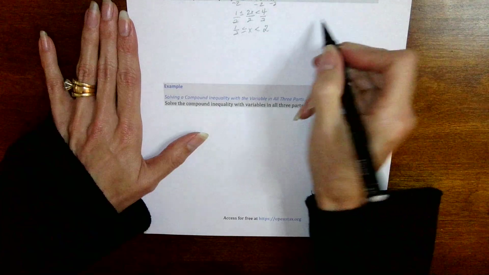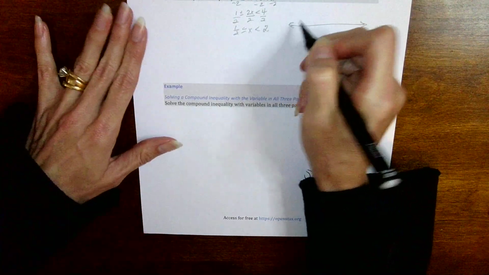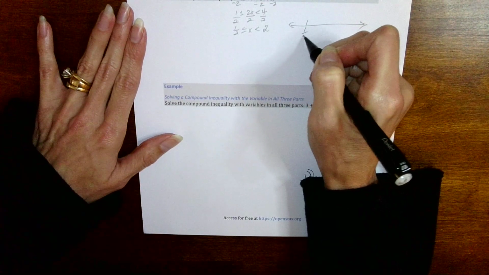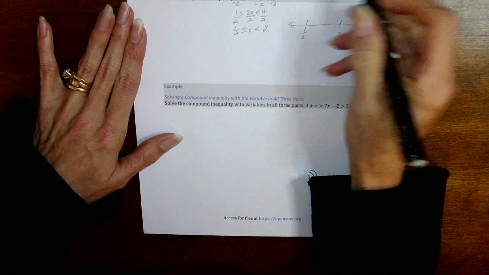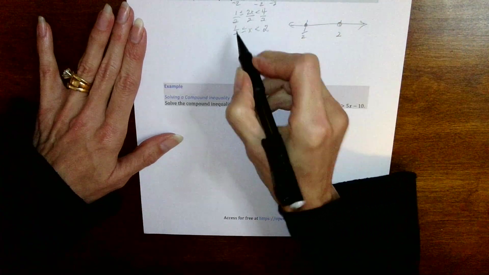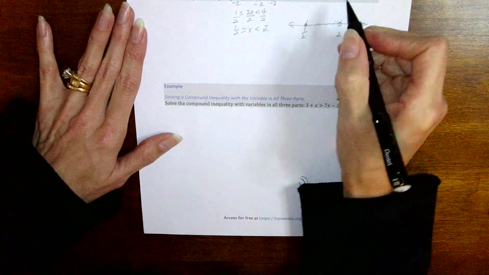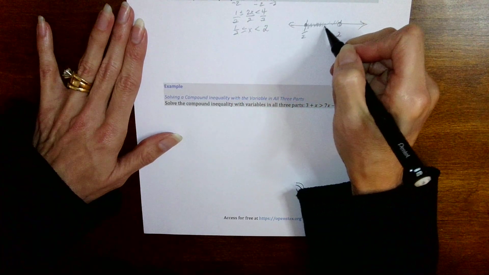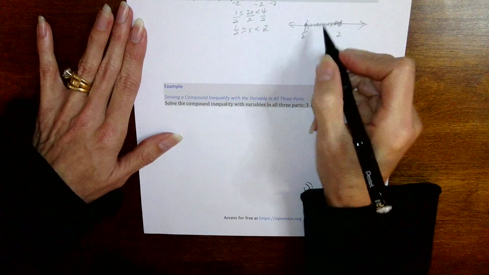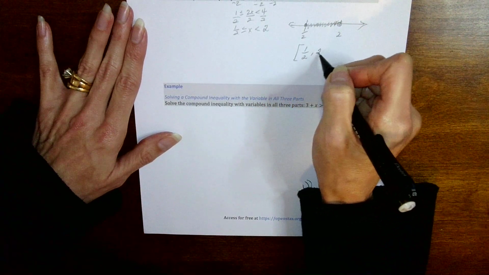And on a number line, I'm just going to put 1/2 here and 2 here. This would be a closed circle. This would be an open circle, and it's everything less than 2, everything greater than positive 1/2. So this would look like an interval notation like that.